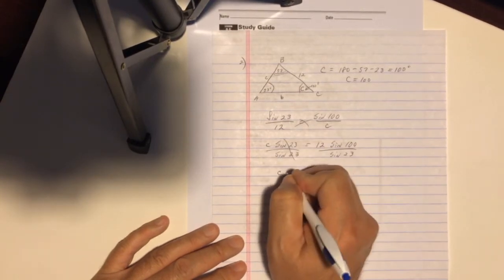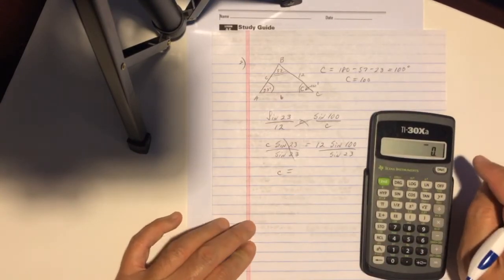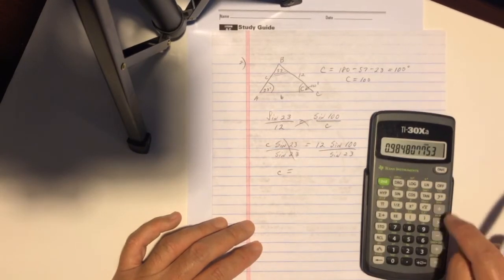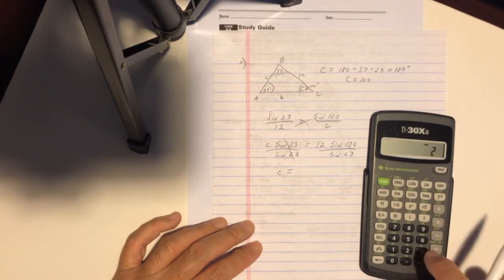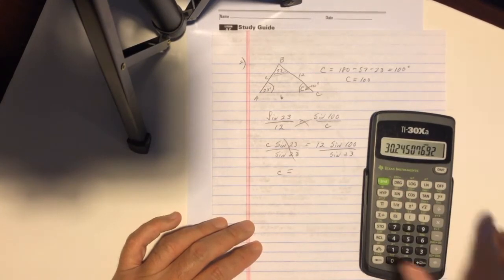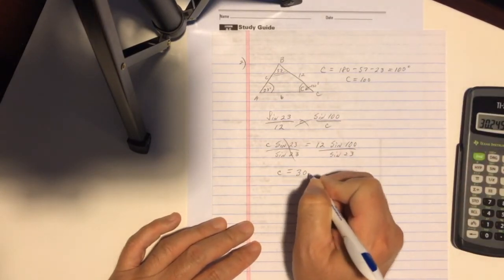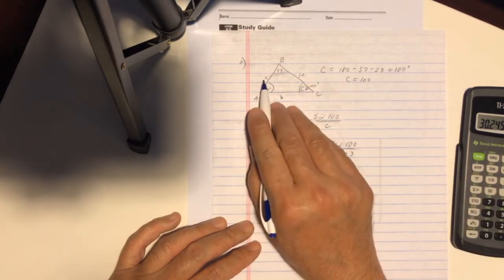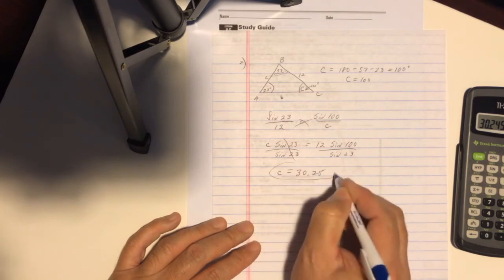So that gives me c is equal to, and I can do this right on the calculator without having to rewrite it. So I'm going to do first the sine of 100 times 12 equals divided by sine of 23 equals. So I have 30.2. I can go to two places, so c is 30.25. Now I have two pieces of the puzzle.